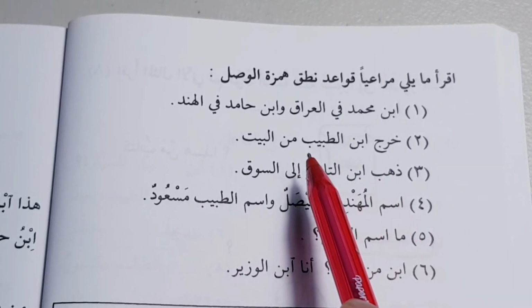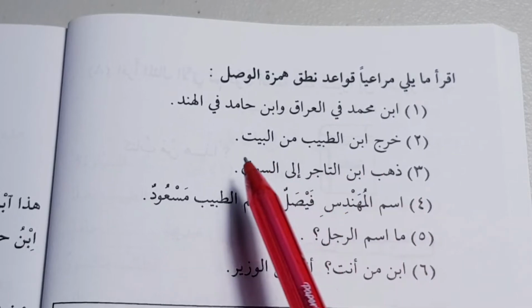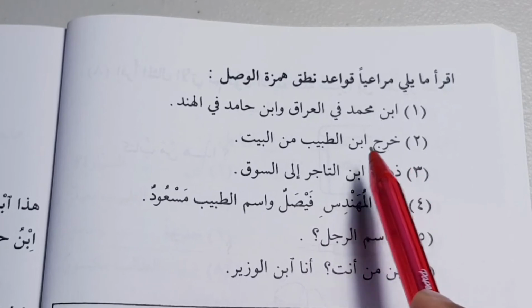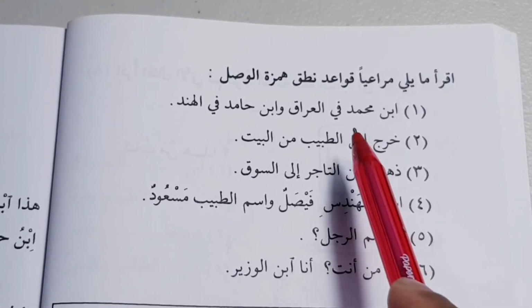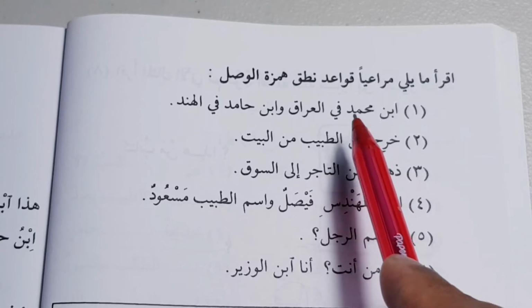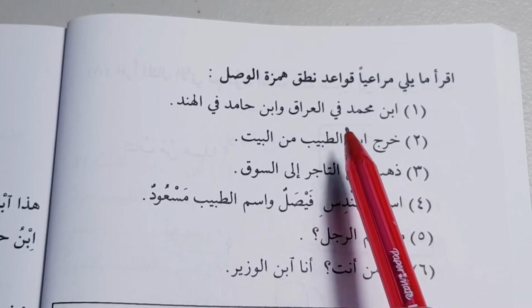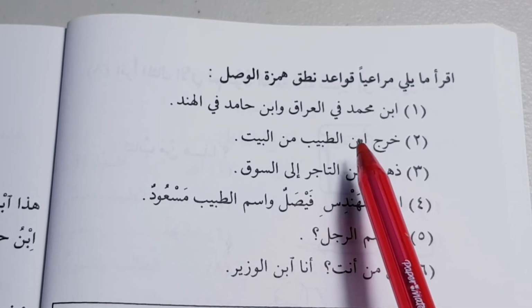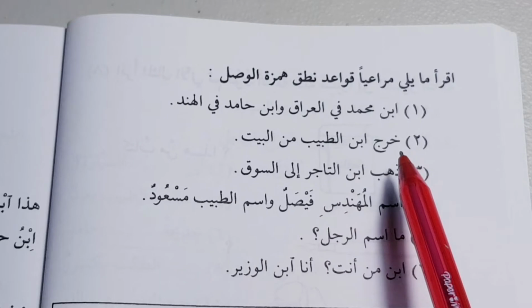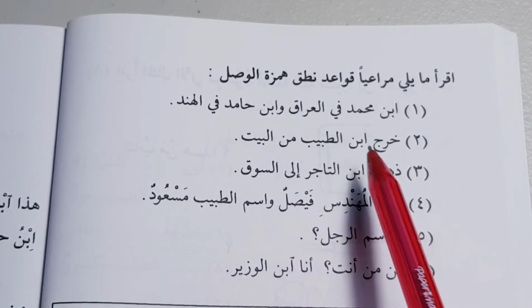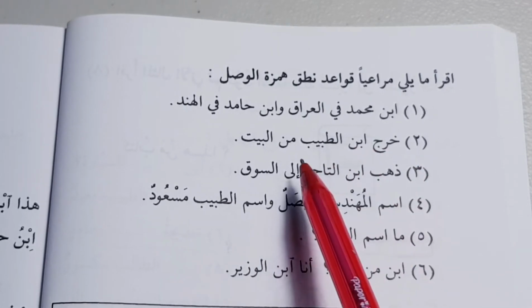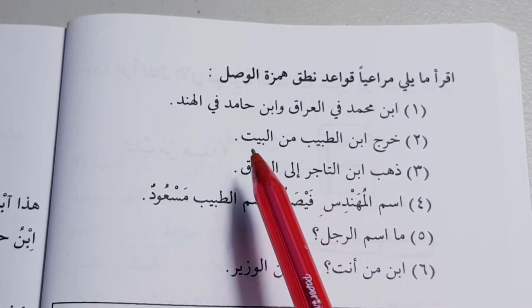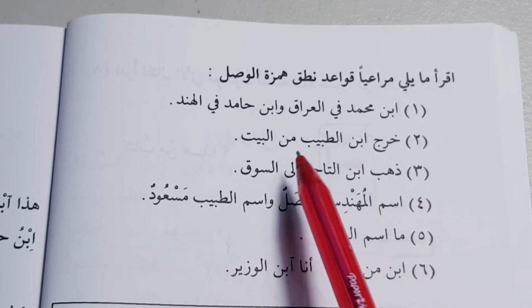Kharajabnu الطبيب من البيت. This is a jumla fi'liya. It starts with a fi'l, a verb. Who is the person doing the action of leaving? Ibnu. So it is fa'il, the doer. The doer is marfu'. Why? It's taking one dhamma. Why is it taking one dhamma, not two dhammas? Because this is mudaf. It's fa'il and at the same time, it's mudaf. Kharaja ibnu tabibi. The doctor's son left. Left from where? Min al-bayti, from the house. خرج ابن الطبيب من البيت. The doctor's son left from the house.